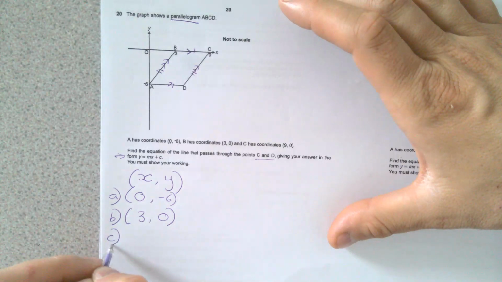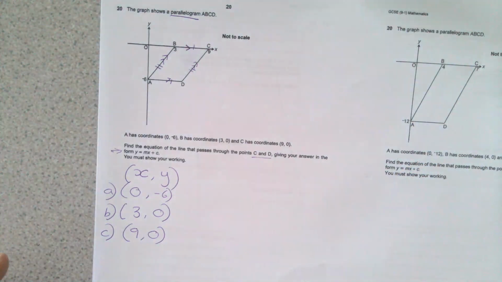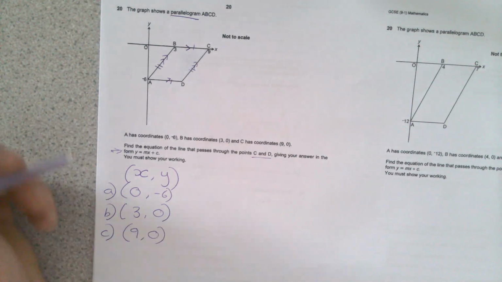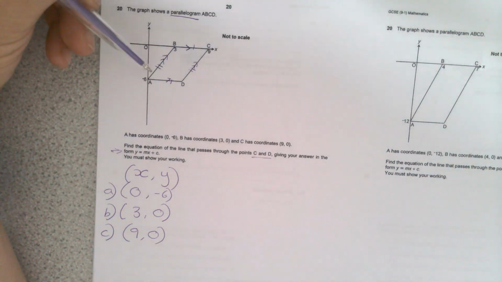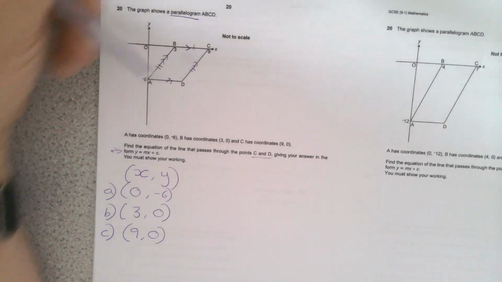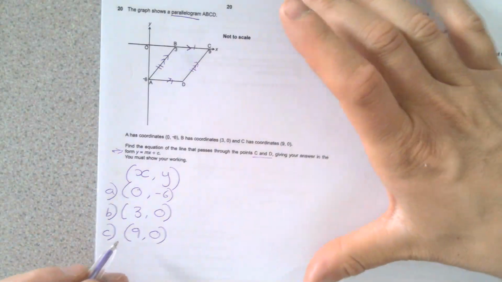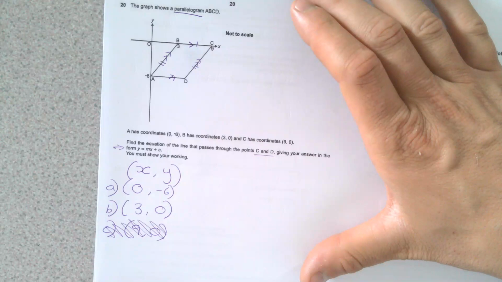Point C is 9 and 0. Right, so what I'm looking for now is what's going to help me find the line CD. I'm going to get rid of this bit and focus on this.